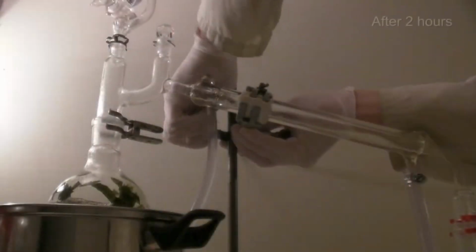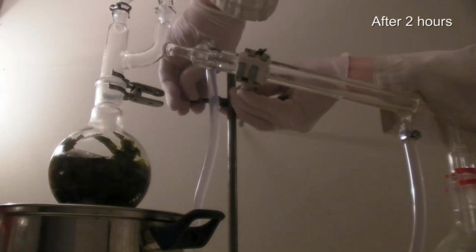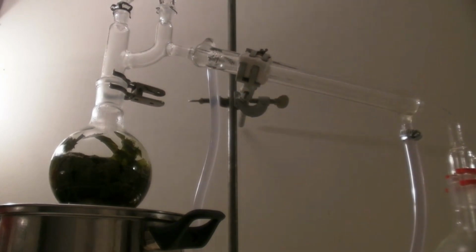After 2 hours, the distillation was stopped because the amount of oil in the distillate had decreased significantly. With this method, it usually has to be distilled twice the time or sometimes even for several days to get all of the oil.